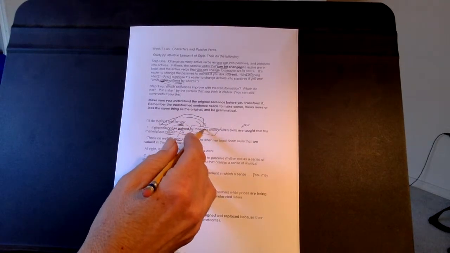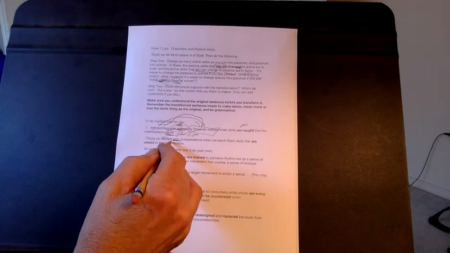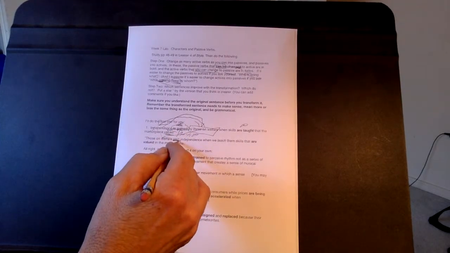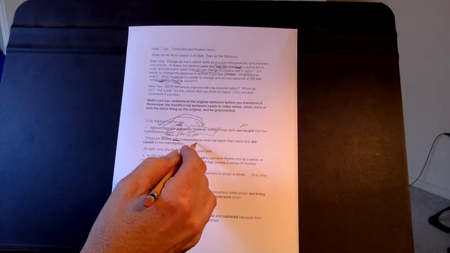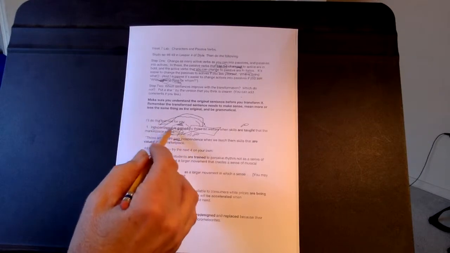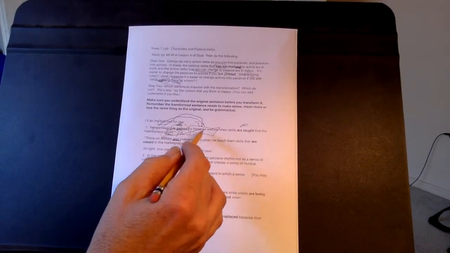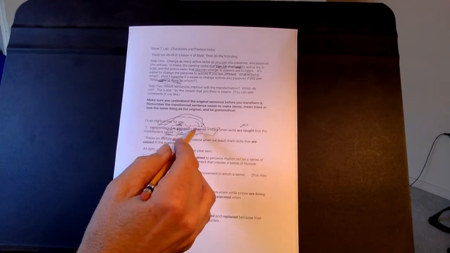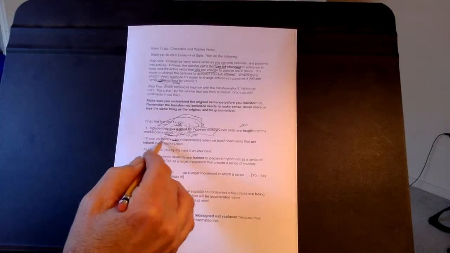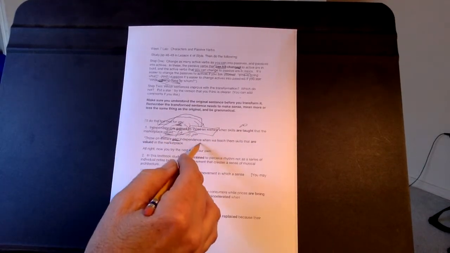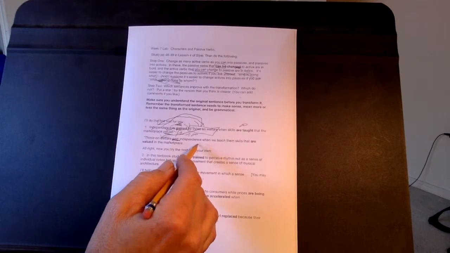I get those on welfare, and then "is gained" goes to "gain," and then independence. Those two things mean the same thing, don't they? Independence is gained by those on welfare. Then take the by off: those on welfare gain independence. Ta-da! Well, that's pretty cool.